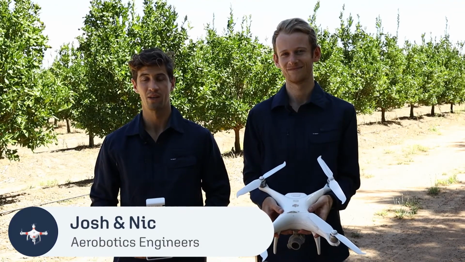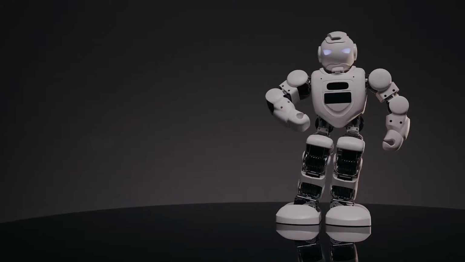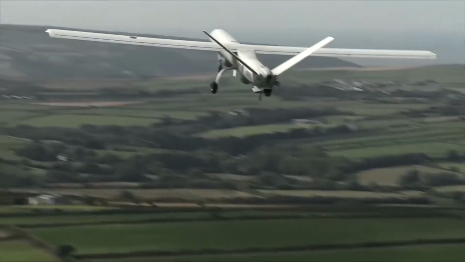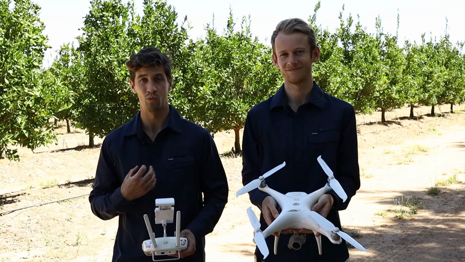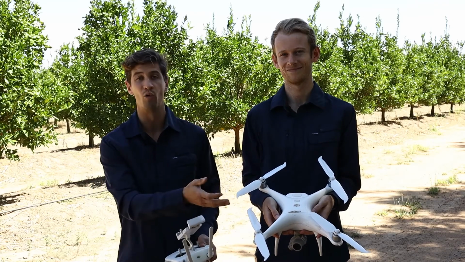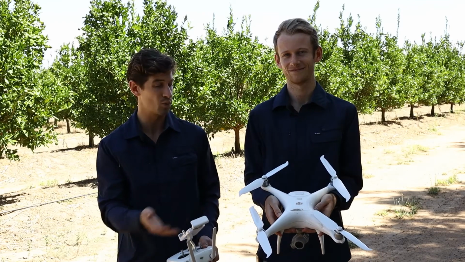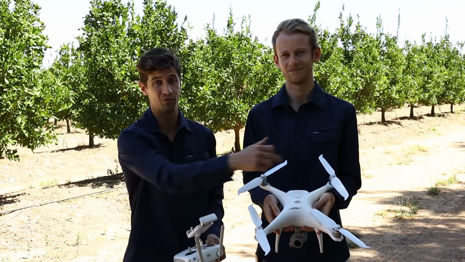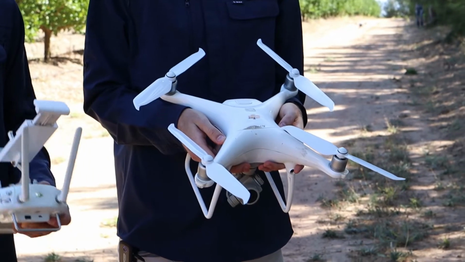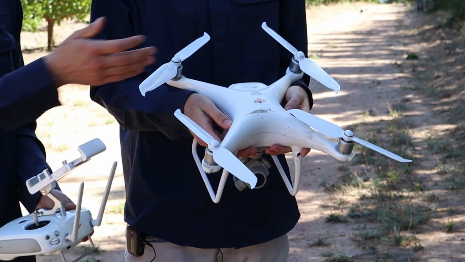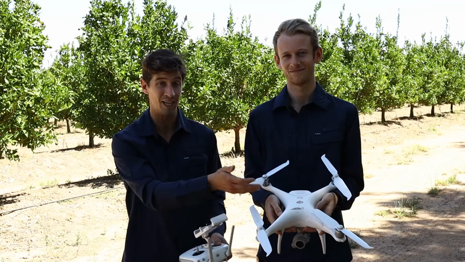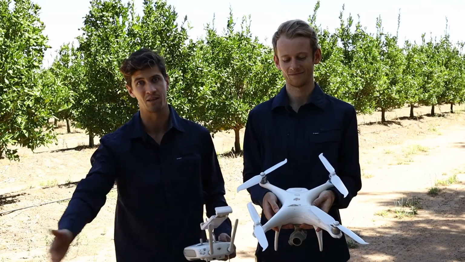So, what comes to mind when you hear the word drone for the first time? Some people may think of human-like robots, others may think of fixed-wing planes. What we mean when we say the word drone is we're talking about a rotor-based copter. In this case, we have a quadcopter, quad because there are 4 rotors. Others may have 6 or even 8 rotors. They also come in various sizes, anything from 10 centimeters up to a meter sometimes.